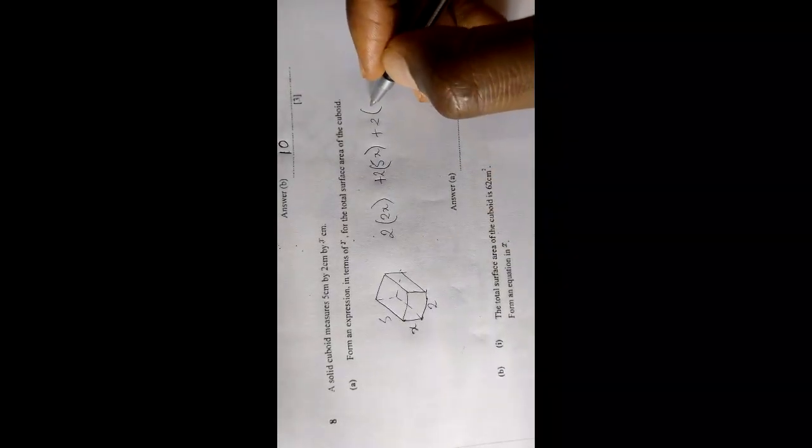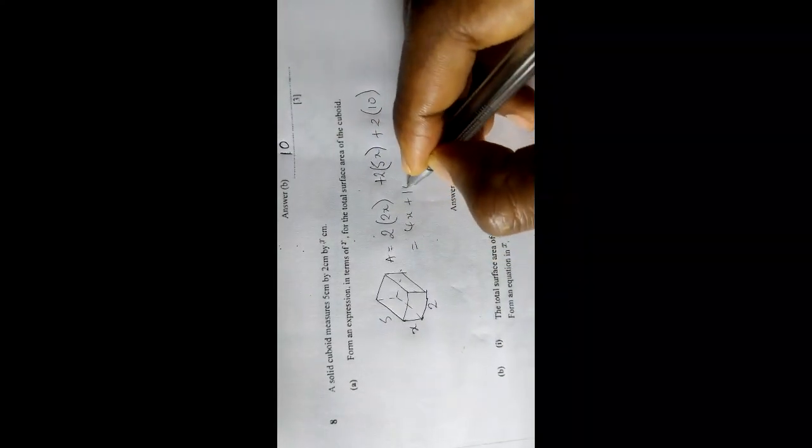So 5 multiplied by 2, that is 10. So the total area equals 2 times 2x, which is 4x, 2 times 5x is 10x, 2 times 10 is 20. 4x plus 10x gives 14x plus 20. So it's 14x plus 20 square centimeters.